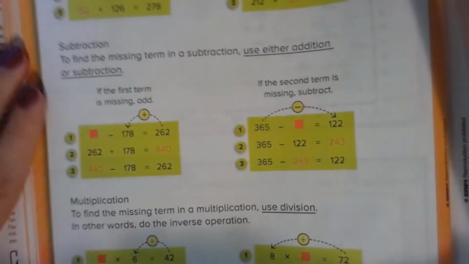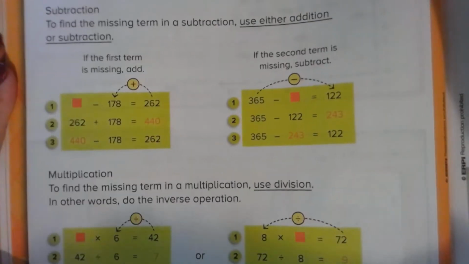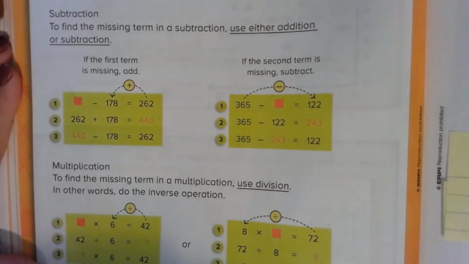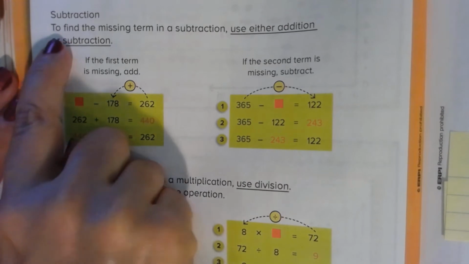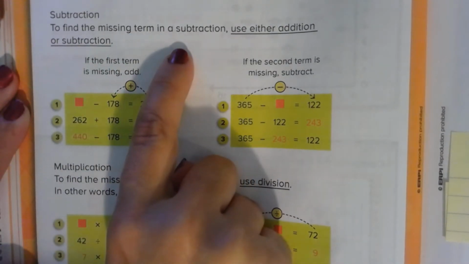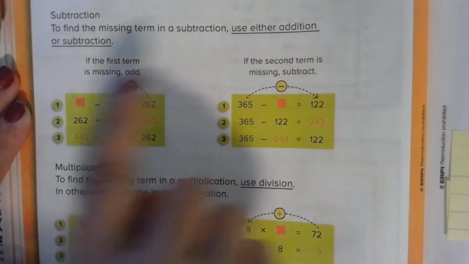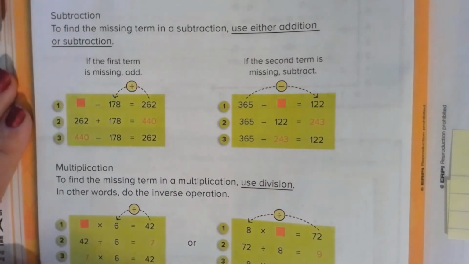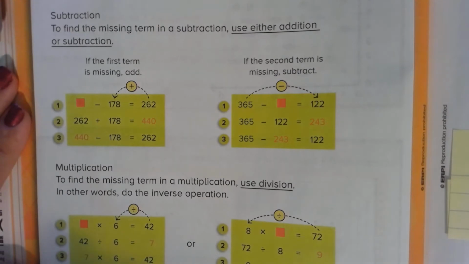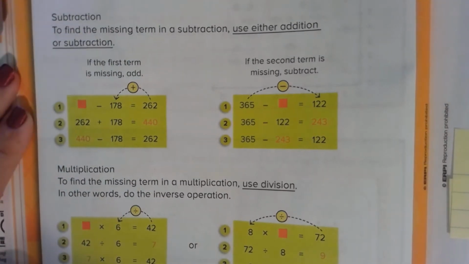Do you think the same is going to happen when we have subtraction? Let's look and see what the book tells us. If we're using subtraction, and it says find the missing term, oh, look at this. We use either addition or subtraction. Well, that's going to be difficult to remember because before we just used subtraction, but now we have to decide, do I use addition? Do I use subtraction? How do I know which one to use?